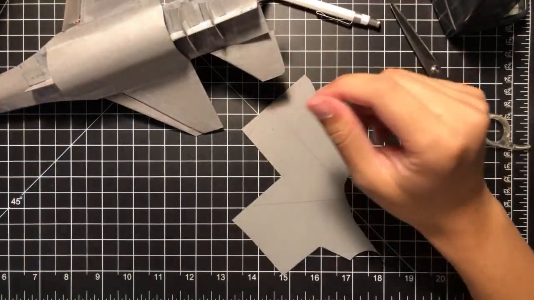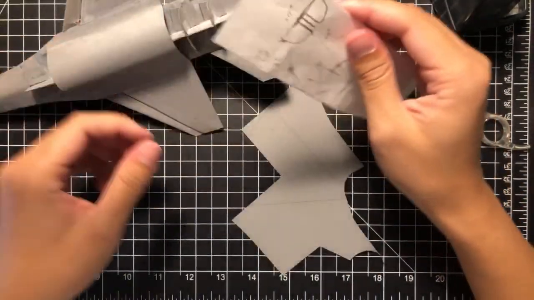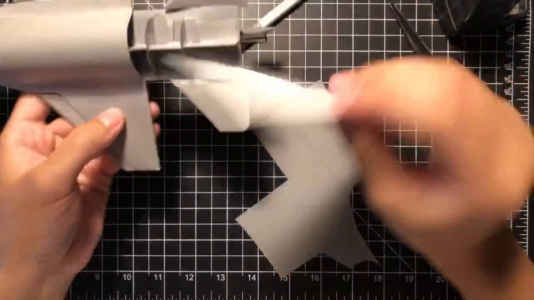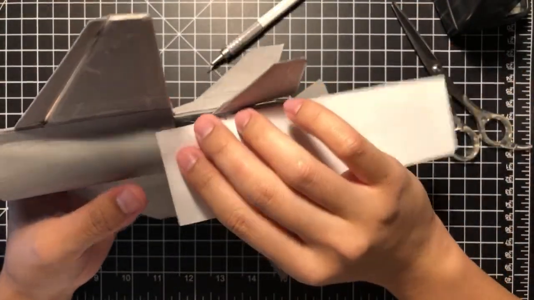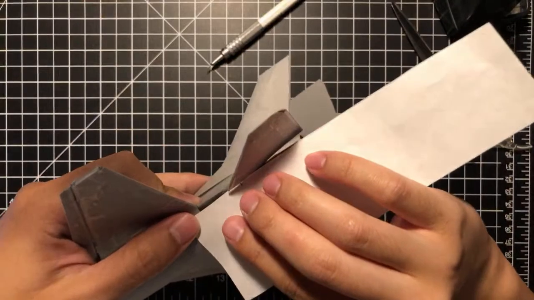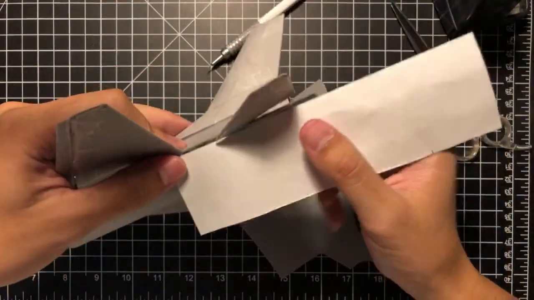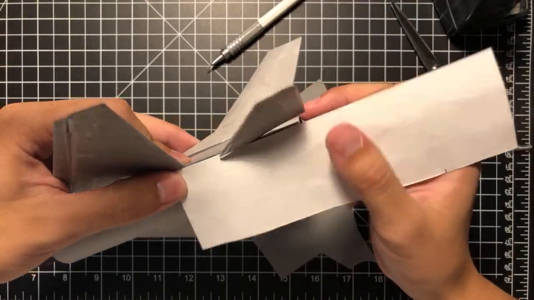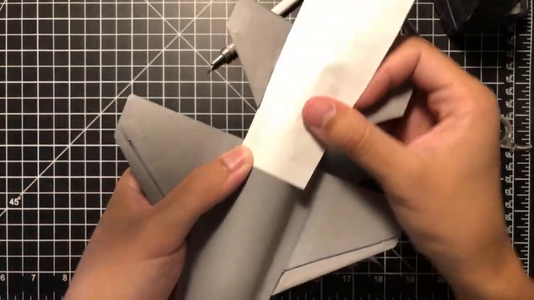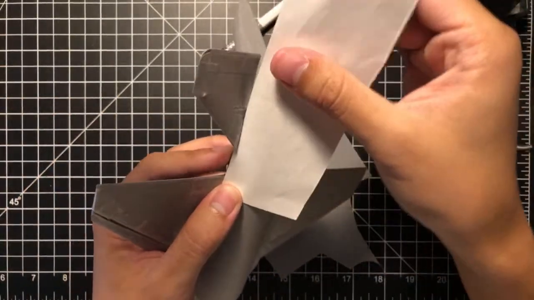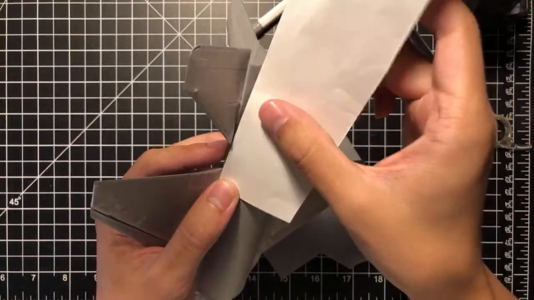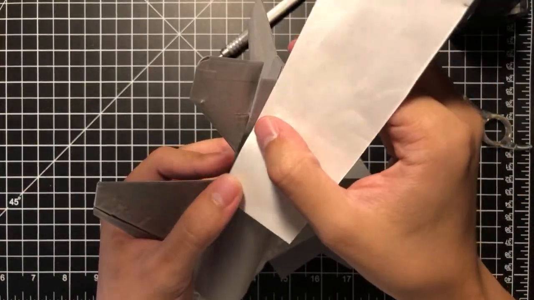Alright, this is gonna be a little bit tricky because this is at an angle. So we're gonna have to try and model this to the best of our ability here. That's not a straight edge, unfortunately. I'll cut half a cone, try and model this.